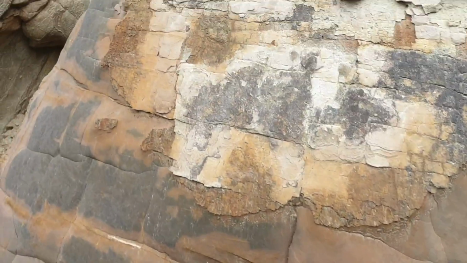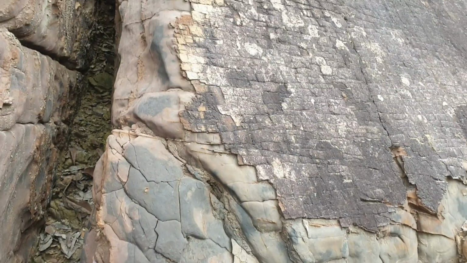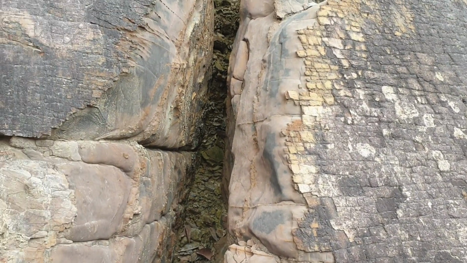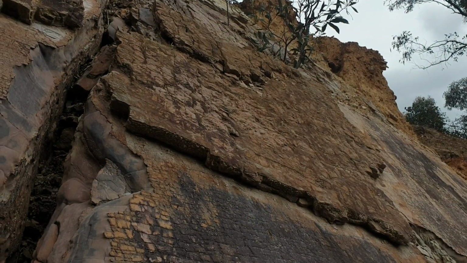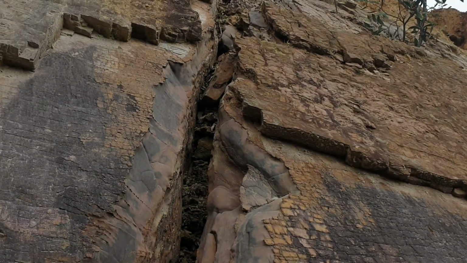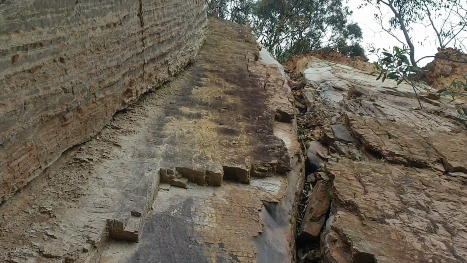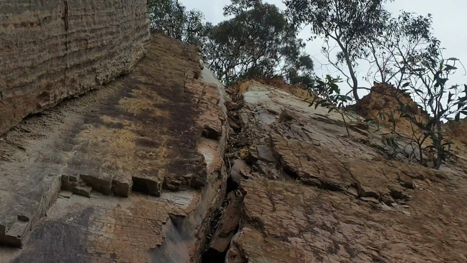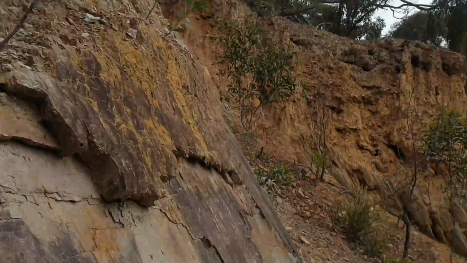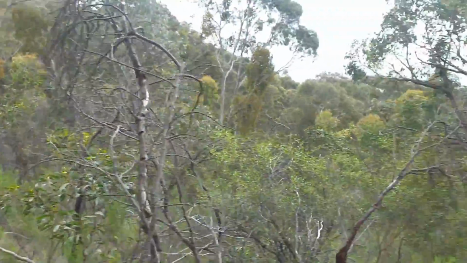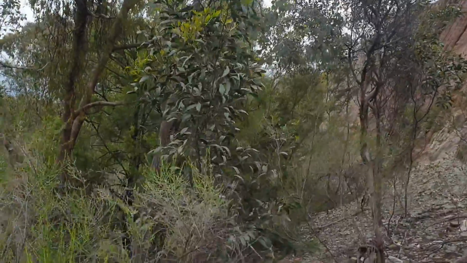So this formation is actually amazing. Here we have some more of that formation. And if you see up there, we have that thick formation just there. Wow. So let's go and see the rest of the formation over this way. Maybe it just gets more interesting, or maybe that's it.